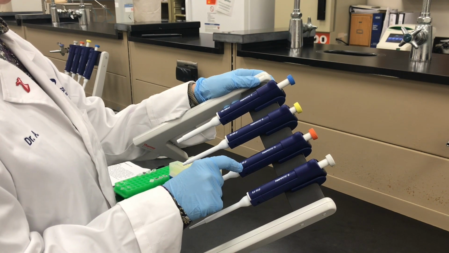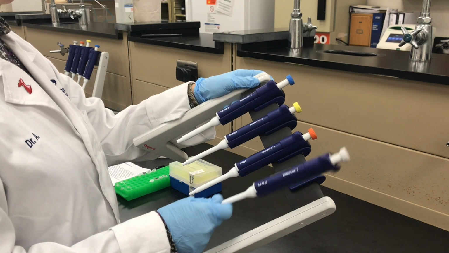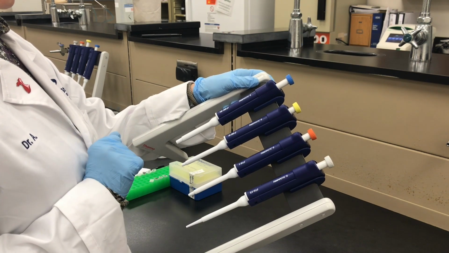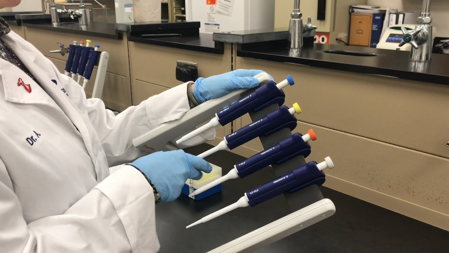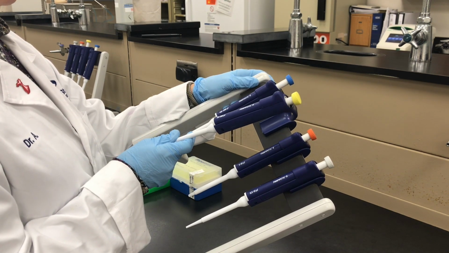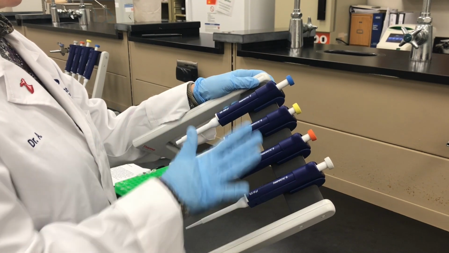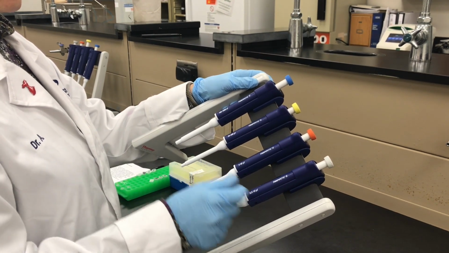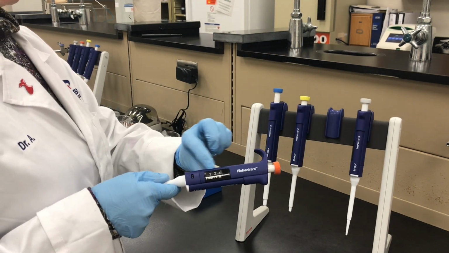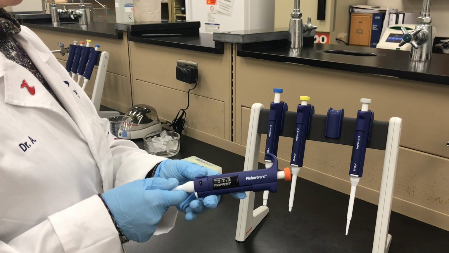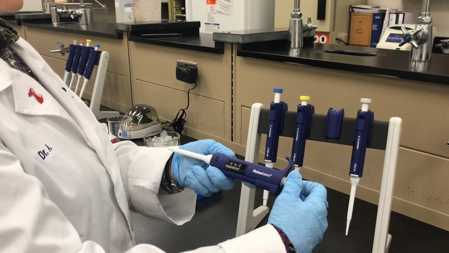You could do 6, 7, 8, 9, 10 on here, but don't do the orange top if you can do the gray top. For today's lab, we're just going to be using the gray and the orange, okay? If you were here practicing with them, you'd also be using the 20 to 200, but we're not. So that's a set of them. The range is here. Now, turn it to the side, the number, the exact microliters. You turn the colored part at the top.